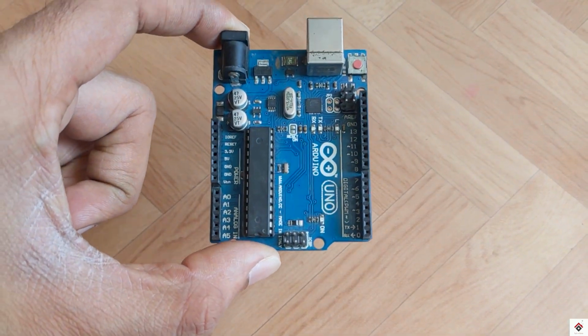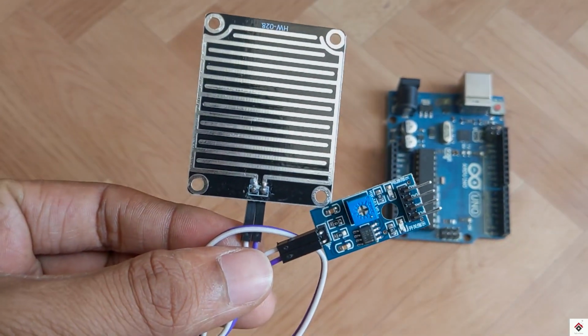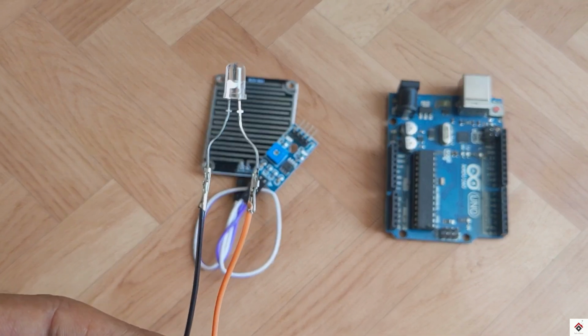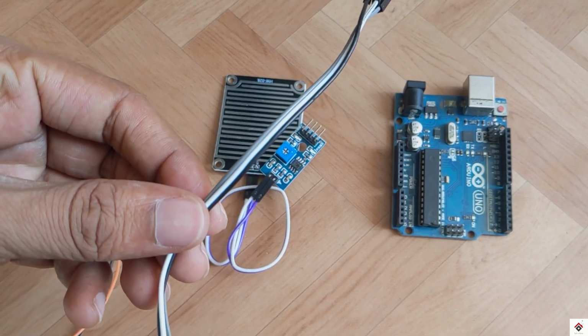So for this tutorial, you need an Arduino board, a rain sensor module, one LED bulb, and some jumper wires.